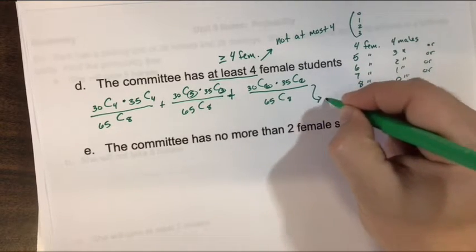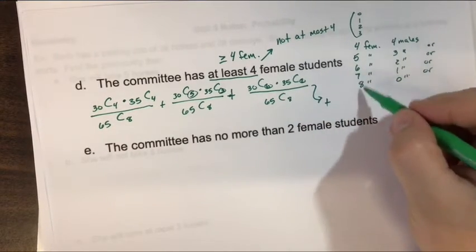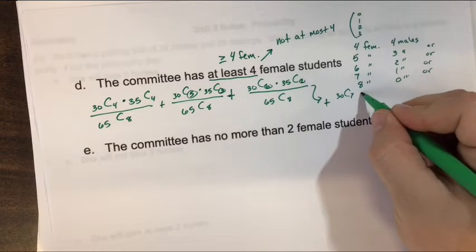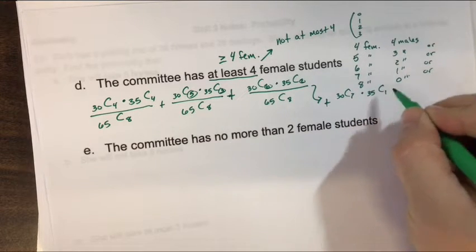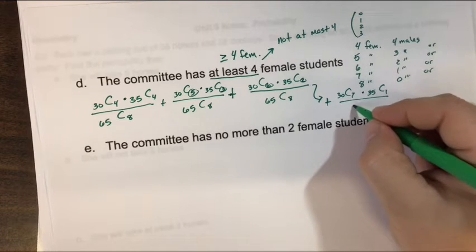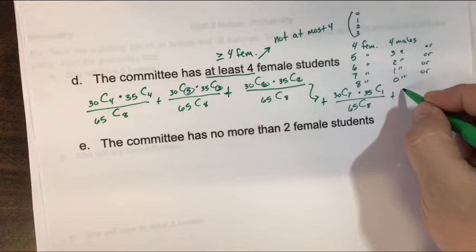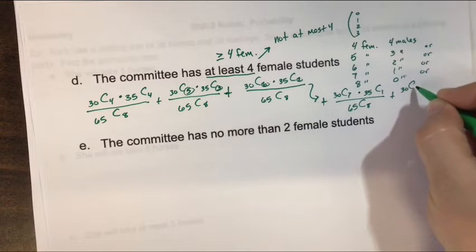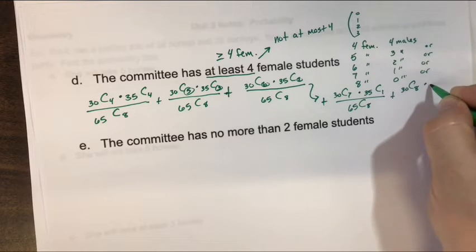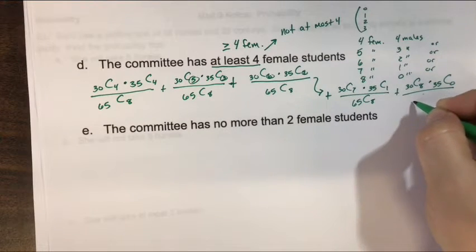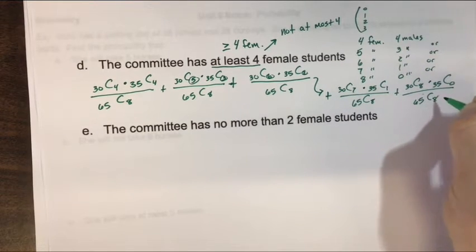Plus, we've got 2 more options. 30 choose 7 times 35 choose 1 over 65 choose 8. Plus our final option that we're taking 30 and choosing all 8 females times 35 choose 0, all over 65 choose 8.